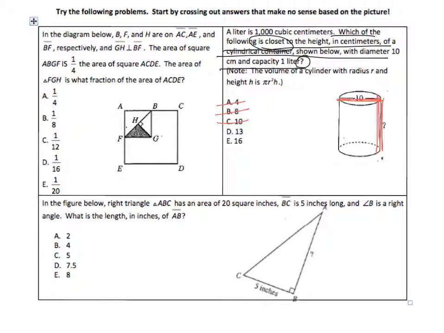The other way that you could really go about doing this is, since you know the volume of the cylinder is pi r squared h, you can plug in your answers of 13. So you can do pi r, but you know r. R is 5 because the diameter is 10.